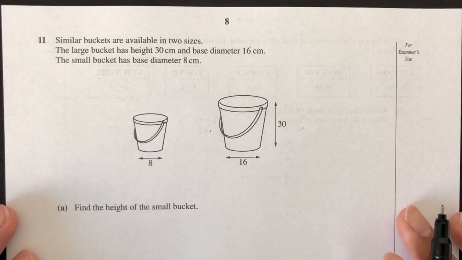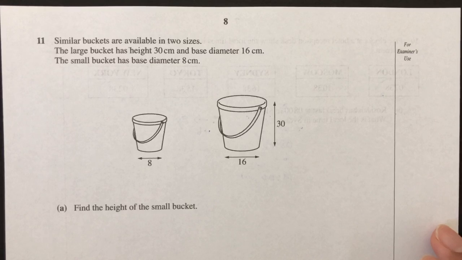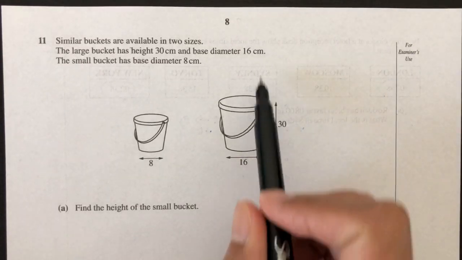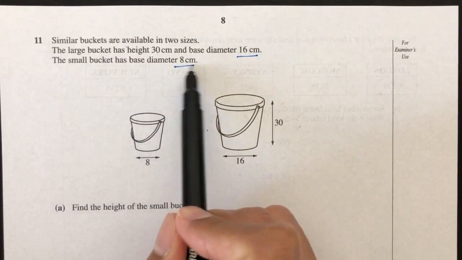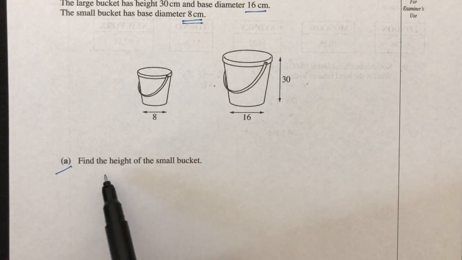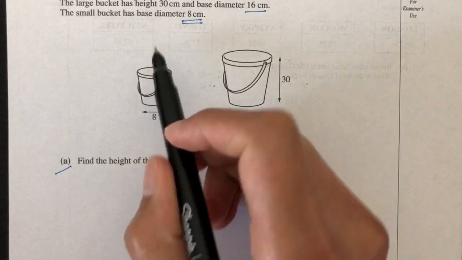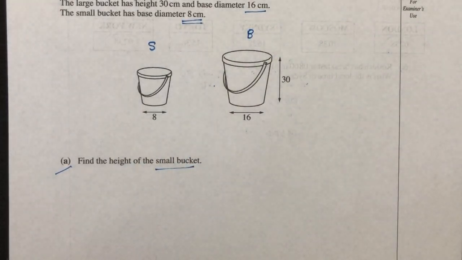Now question number 11. Similar buckets are available in two sizes. The large bucket has a height of 30 and a base diameter of 16. The small bucket has a base diameter of 8. So part A, find the height of the small bucket. Let's call this one S and this one B. S for small, B for big.